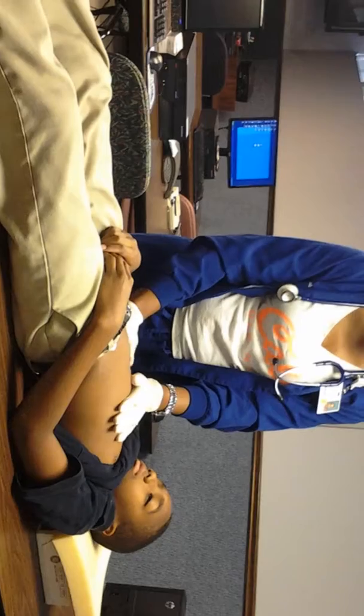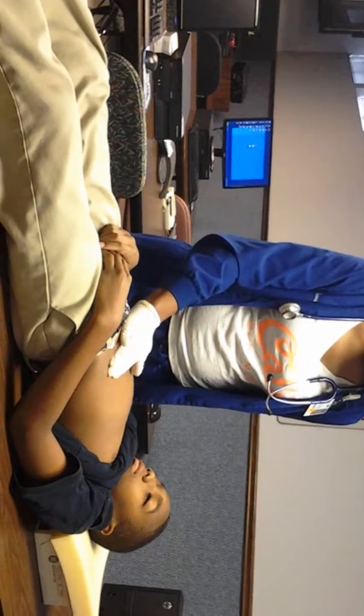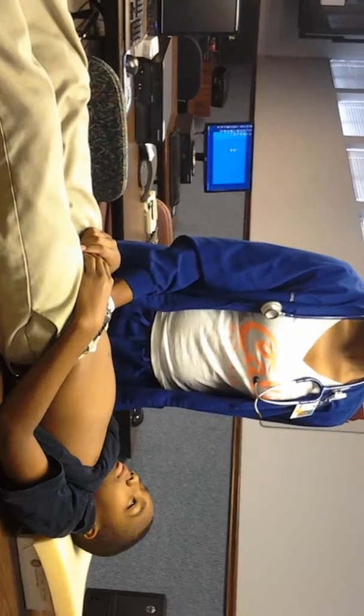I'm also going to inspect for referred pain, where I would press down on the abdomen and ask the patient if there's any pain or tenderness. Any pain or tenderness? Okay.